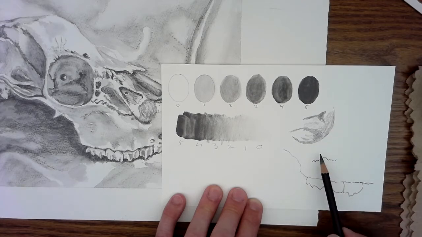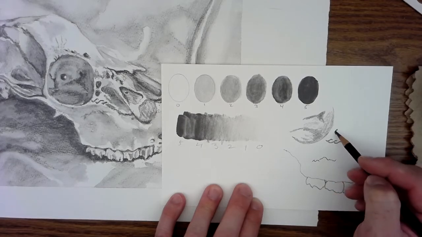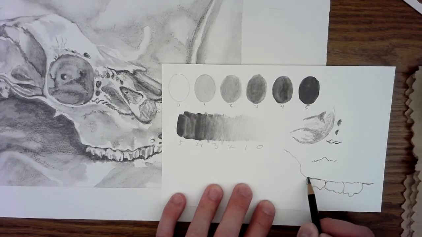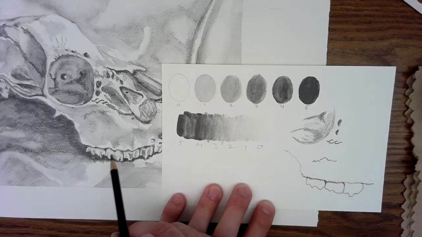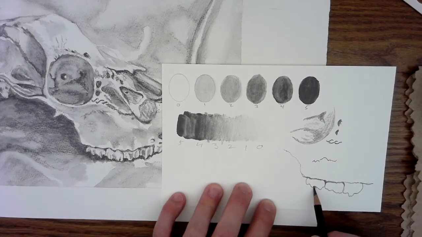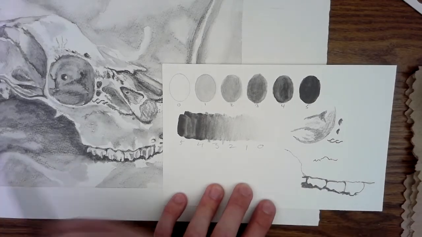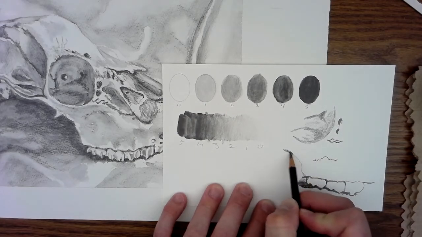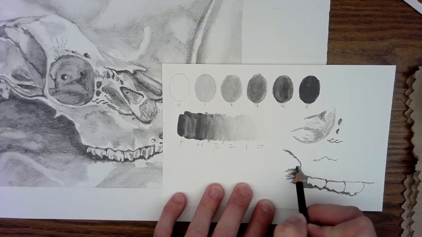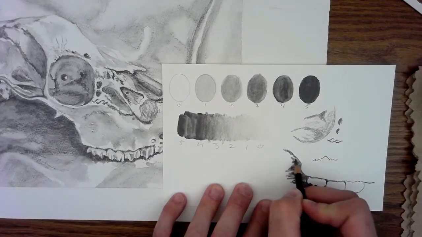All right, I got some details that I'm going to put in here. I'm going to put a little bit of tone in between the teeth because I can see that there's some values in there. All right, and the cast shadow below. I want to get the cast shadow below to be a little bit darker, and it's going to transition out away from the form. So it's going to be dark up against this edge, transition out, and it gets a little bit darker in some areas. I can add and subtract pressure.